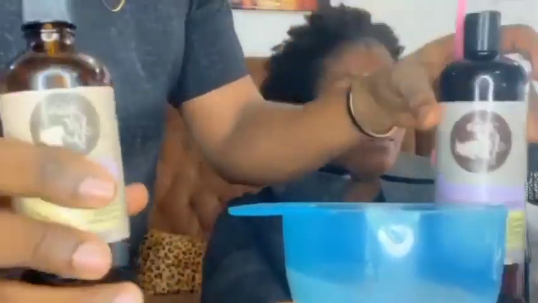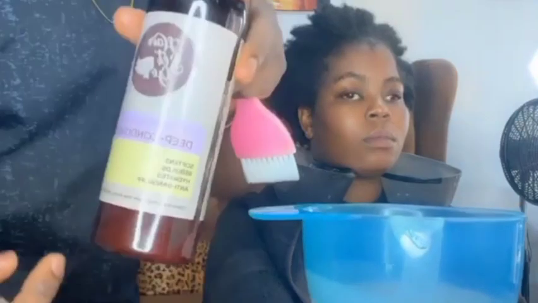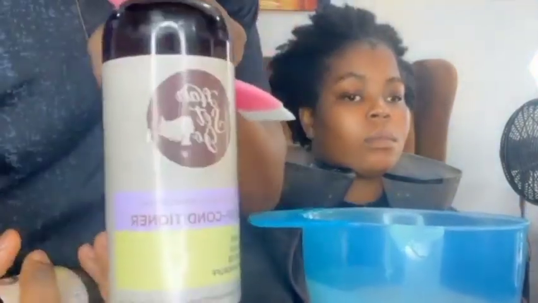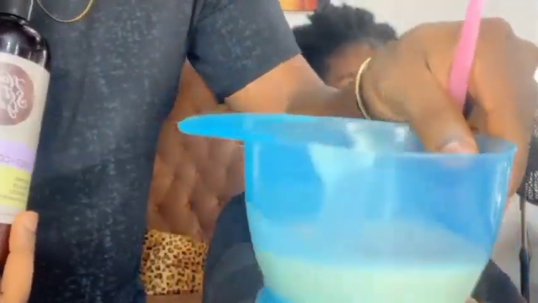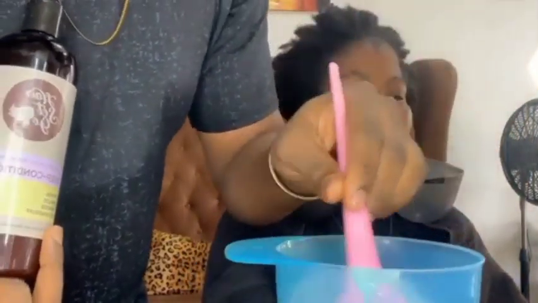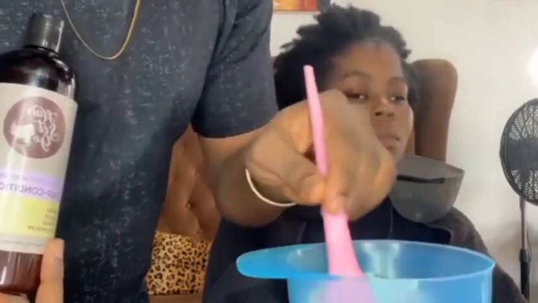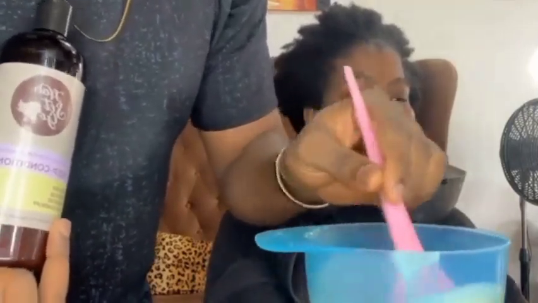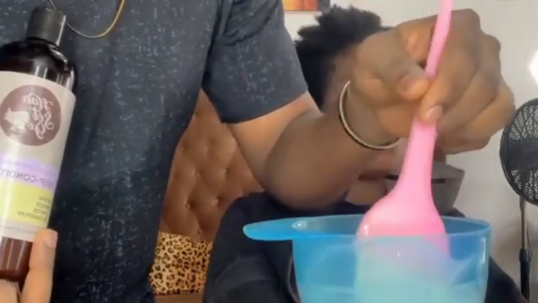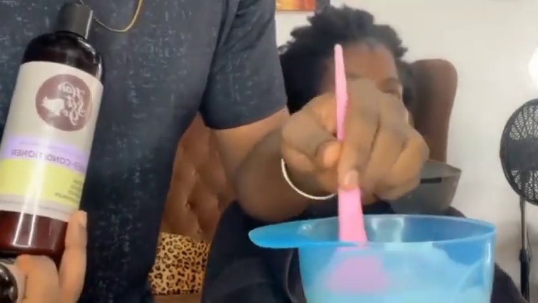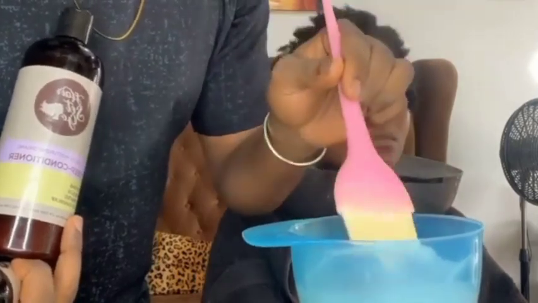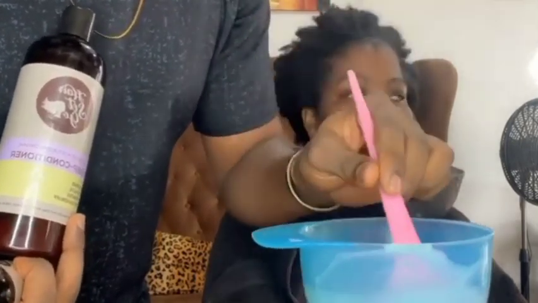Now we're going with the continuation of our last video, which was still on hair treatment. Now we'll be making use of another product from Asset Go, their deep conditioner and also their essential coconut oil. So we're going to mix them together in a bowl. We put some of the deep conditioner inside the bowl, and then we put a few drops of the essential oil in it. So we stir it and then we begin application.